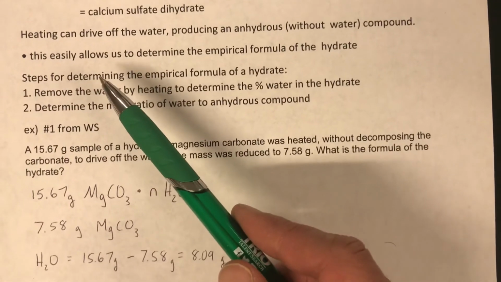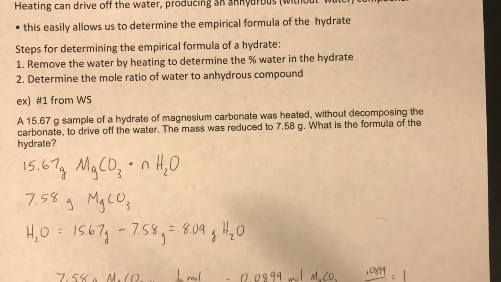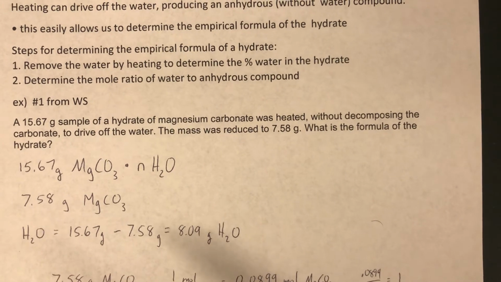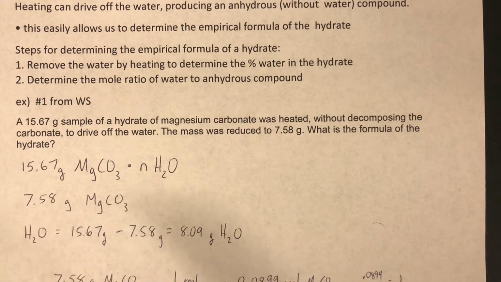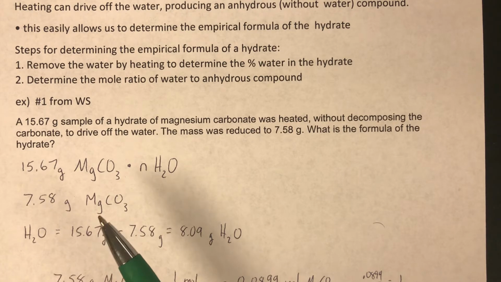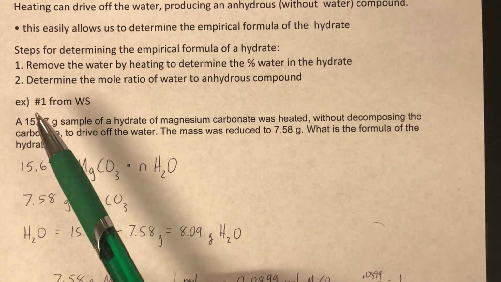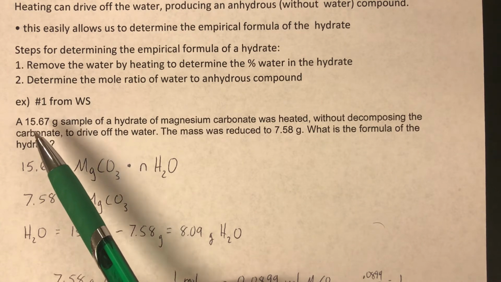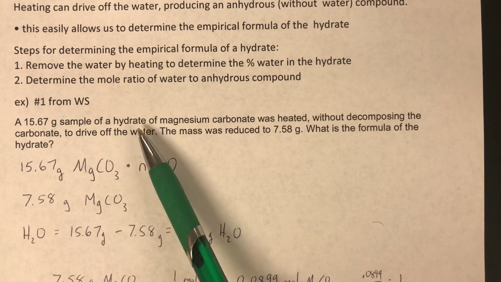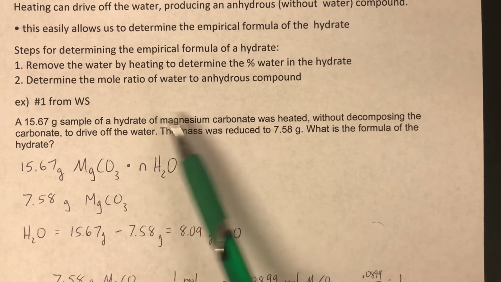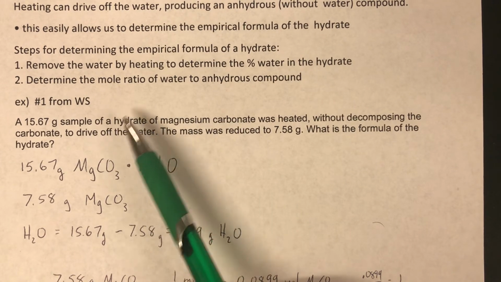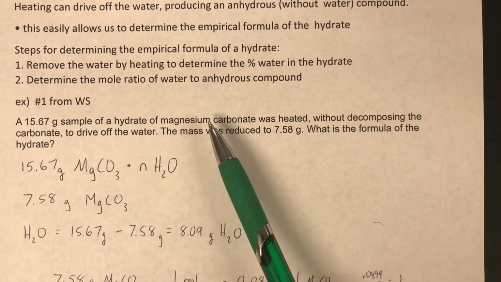So the way you do that, and we would normally be doing this in a lab, unfortunately that's not the case right now, but we can still talk about how you would do it. So this would just be example number 1 from the worksheet. You're given a sample of an unknown hydrate of magnesium carbonate. So we know it's magnesium carbonate, we just don't know how many waters are associated with it.